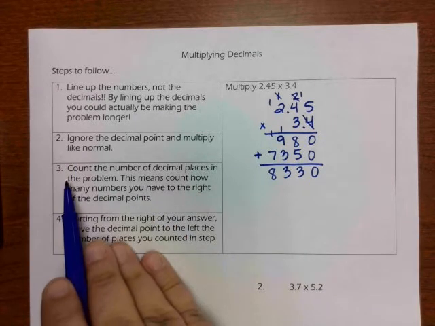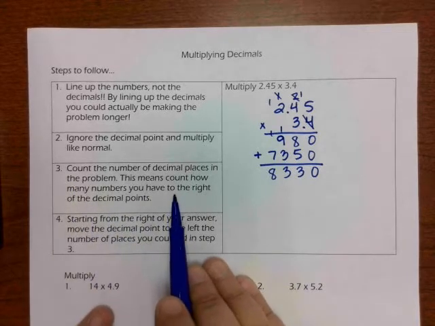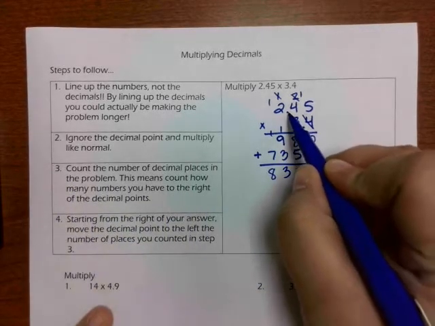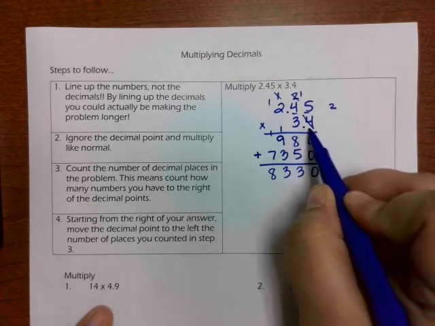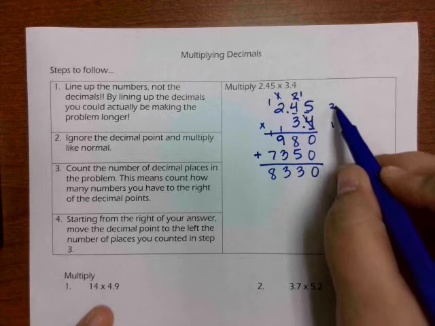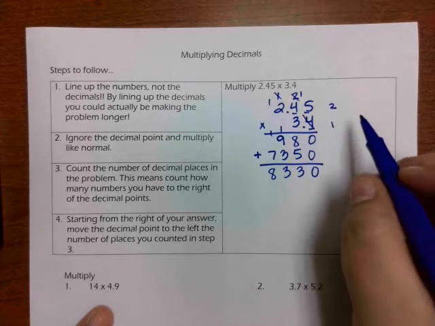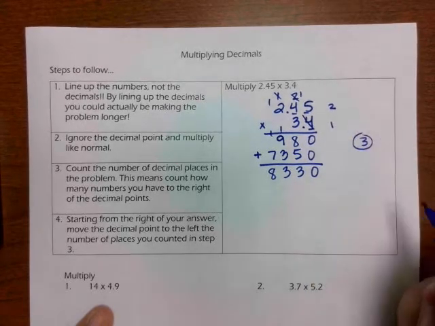Step number 3 says to count the number of decimal places in the problem. That means the numbers to the right of the decimal points. So here's my decimal point. I've got 1, 2 numbers here. Here's my decimal point. I have 1. So altogether, 2 plus 1 makes 3. So now I'm going to move my decimal 3 times.